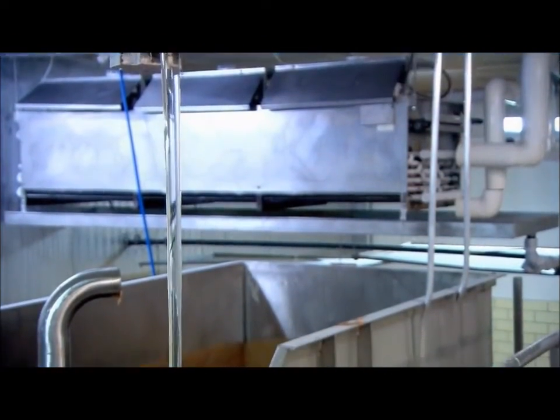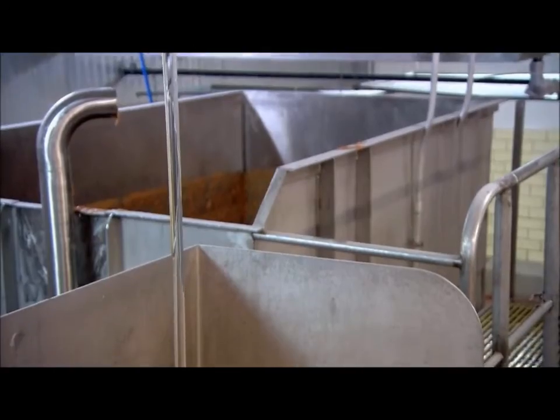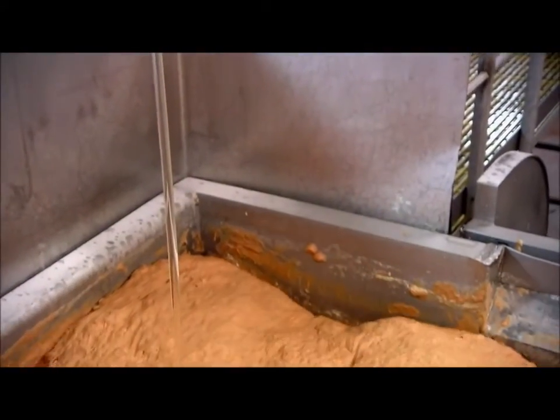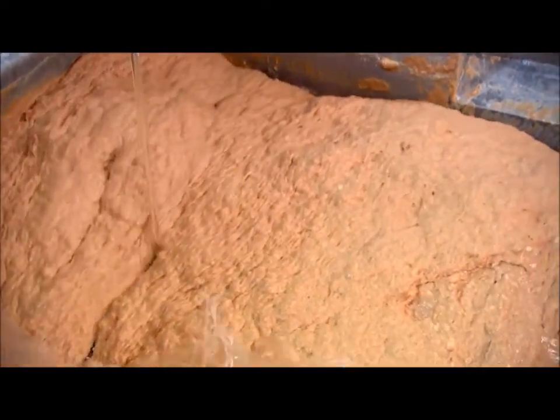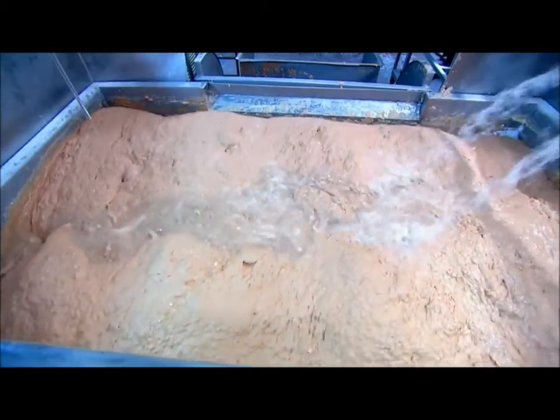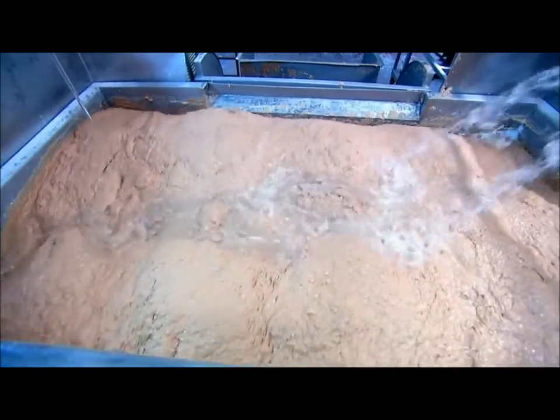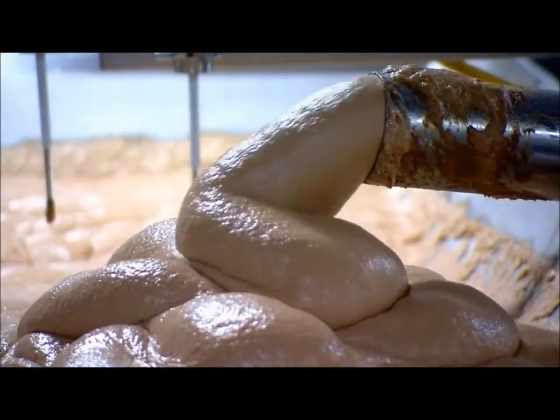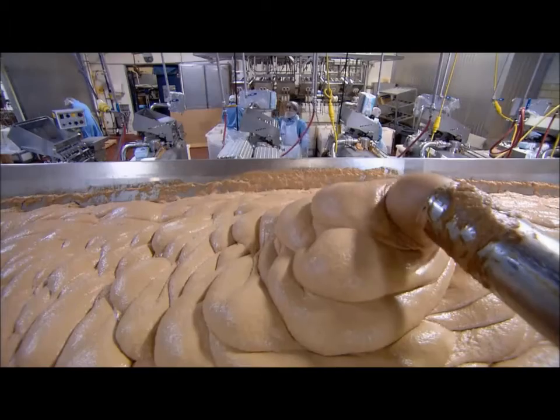Corn syrup adds a dash of sweetness. The addition of even more water helps to disperse the ingredients and make the hot dogs juicier. Another machine then purees the meat batter into a fine emulsion and vacuums out any air.